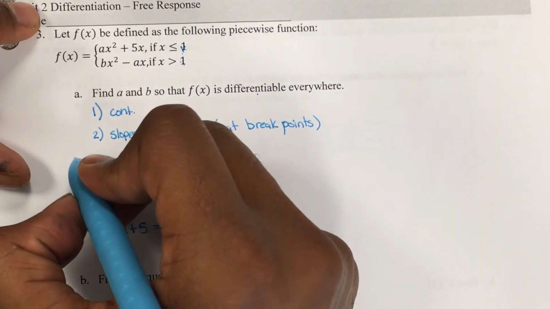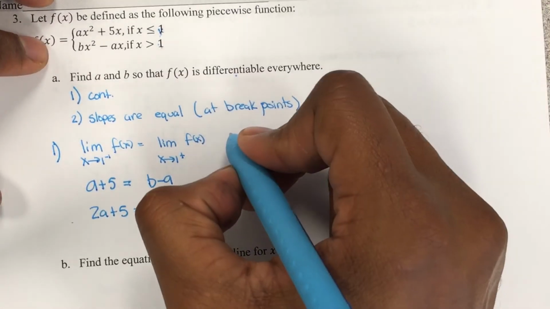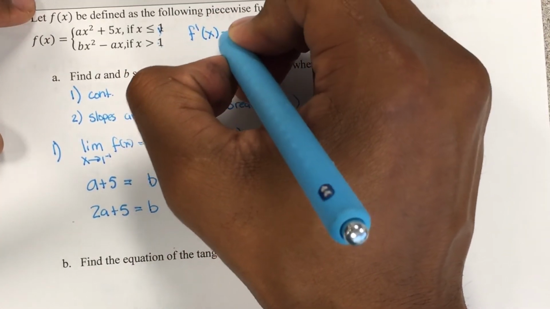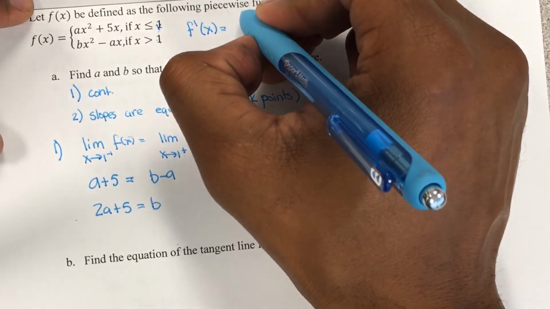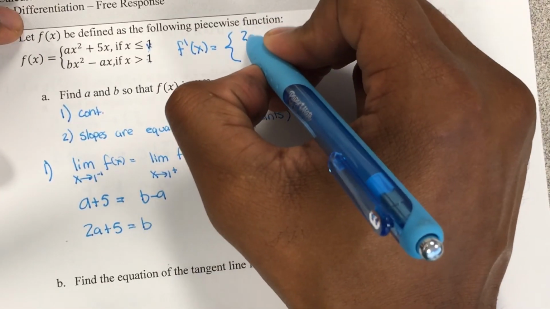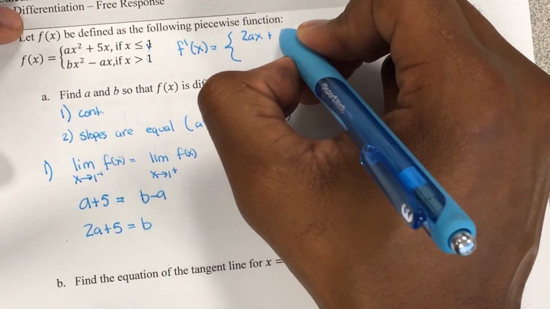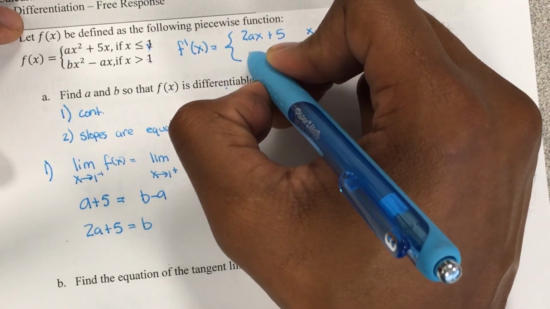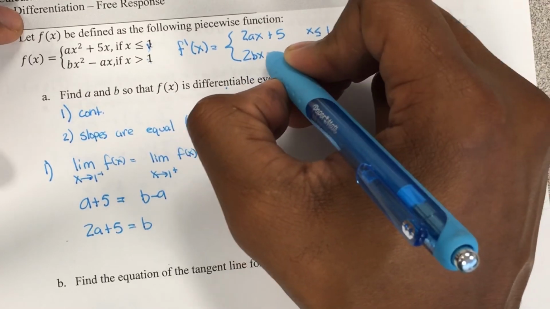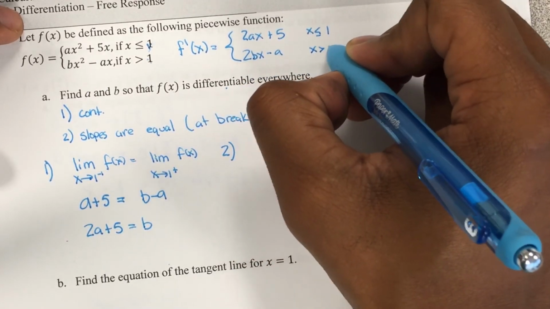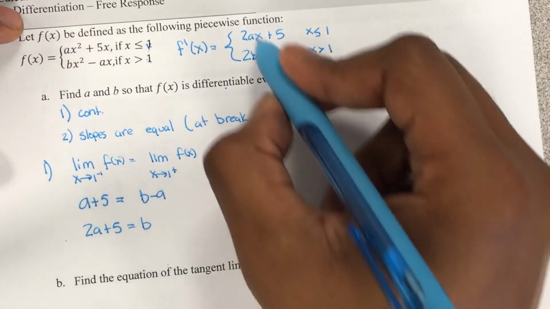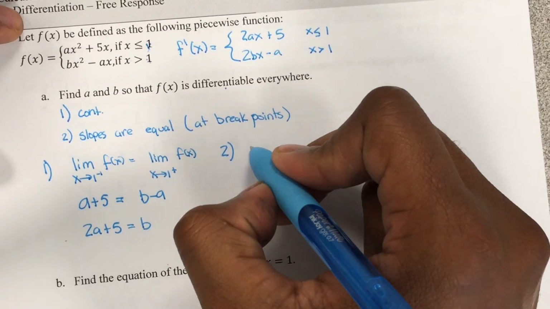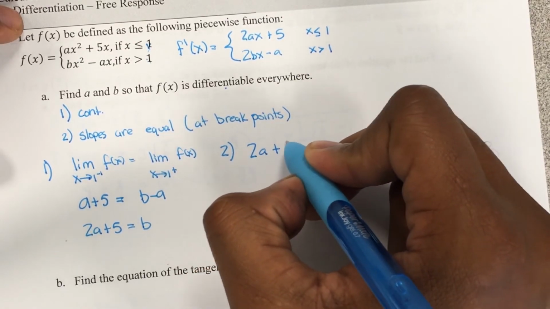We did all of this knowing the function was continuous. For 2, we need the derivative. Since we said the slopes must equal at the breakpoints, f prime of x is going to be 2ax plus 5 if x is less than or equal to 1, and 2bx minus a if x is greater than 1. And if we substitute in 1 for x in the top and the bottom, we get 2a plus 5.